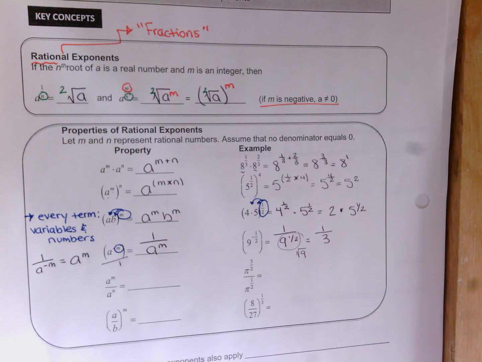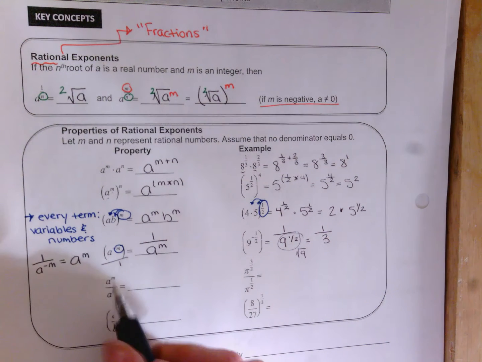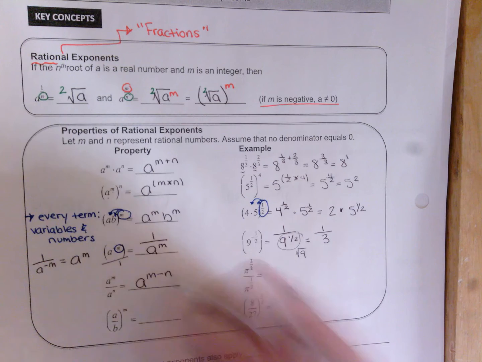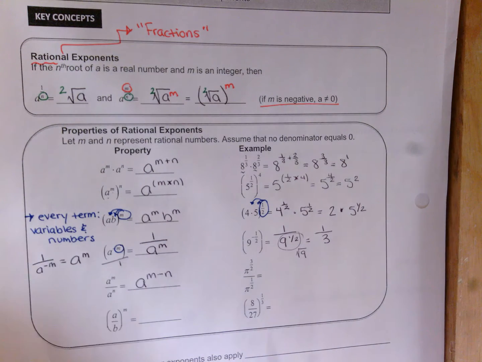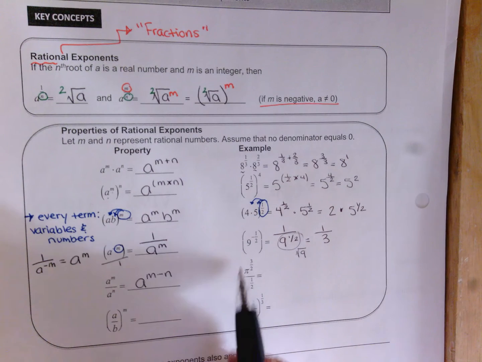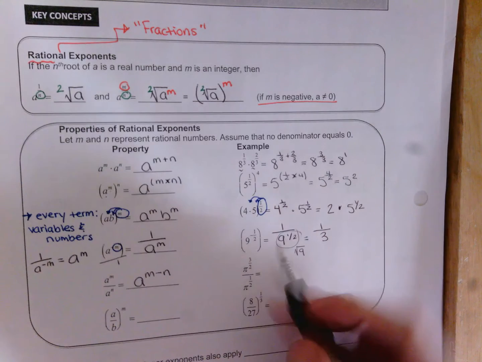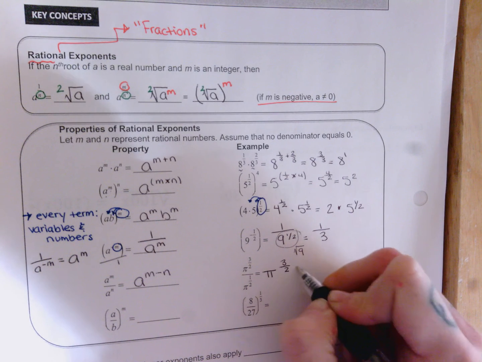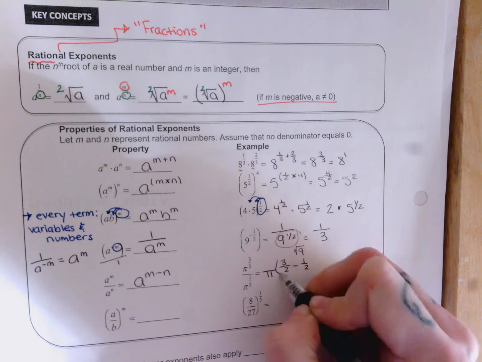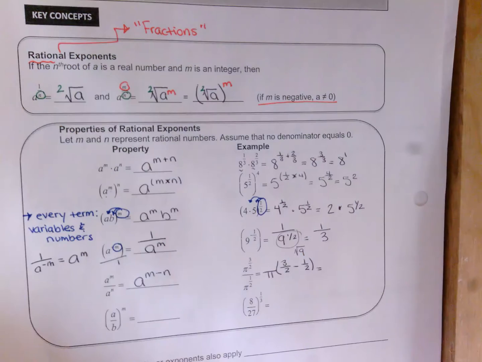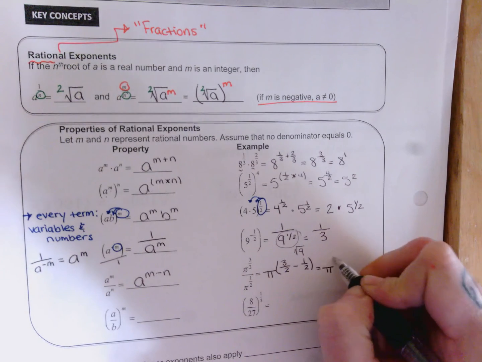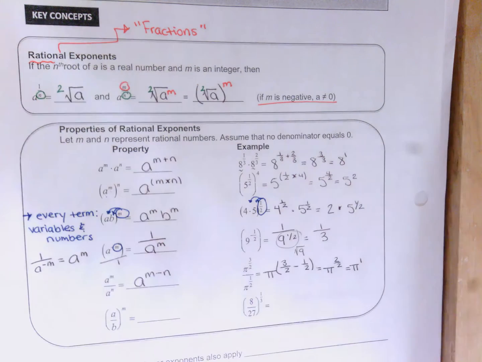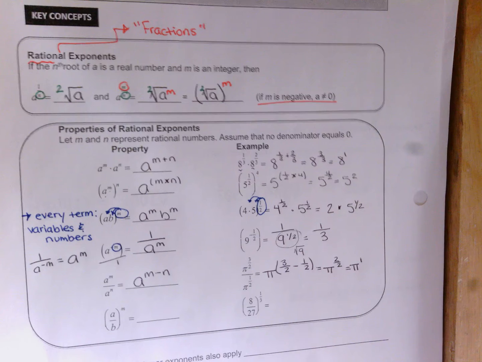Okay? Right, if I have the same base and I'm dividing, this is the same as subtracting the top number minus the bottom number. So whatever it is, whether it's a number, a variable, something such as pi, we have pi to the 3/2 minus 1/2 in the exponent. 3/2 minus 1/2 is just going to be 2/2, which is just the same thing as pi to the power of 1, just the same as pi.